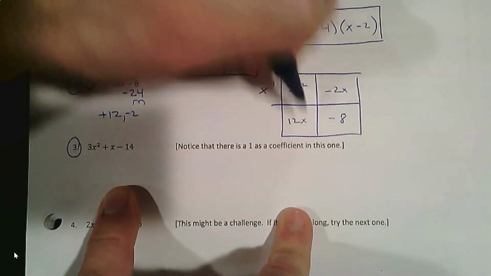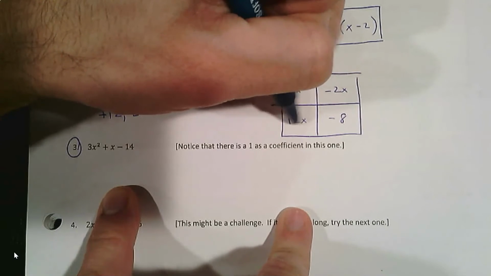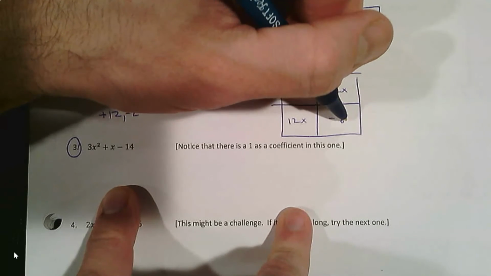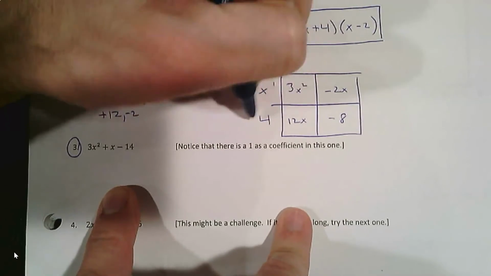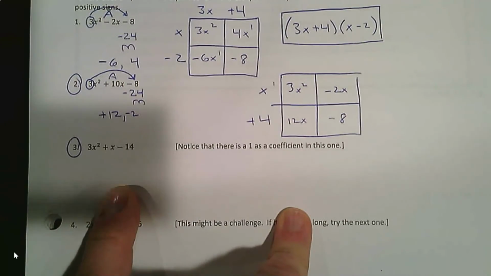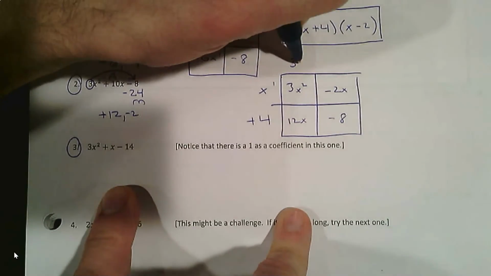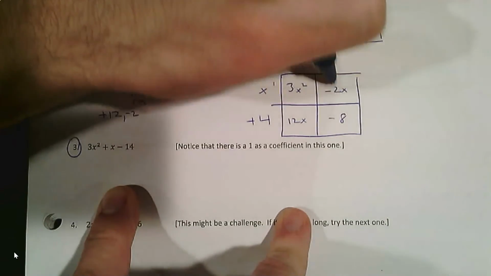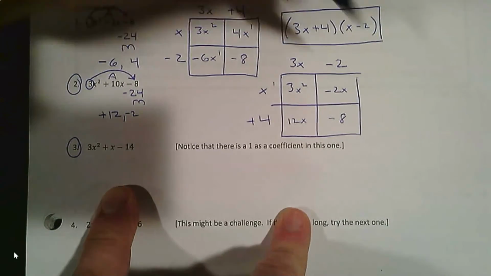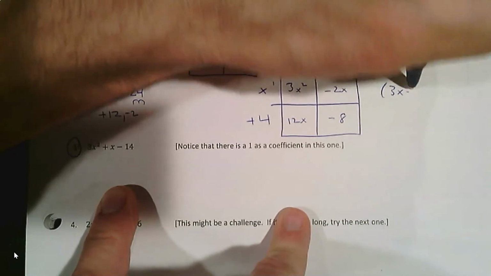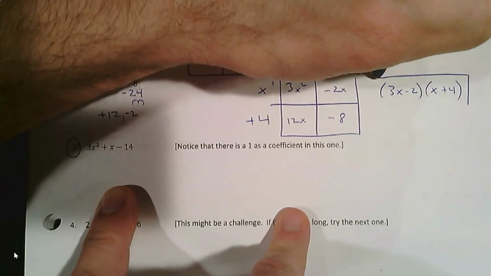They do share an x. 12 and 8. 12 is not divisible by 8. 4. 8 is divisible by 4. 12 is divisible by 4. That is the greatest common factor. Here, 3 and 12, both divisible by 3. They share an x. Here, both numbers are divisible by 2. Bring the sign with it. So this factors into 3x minus 2 times x plus 4.